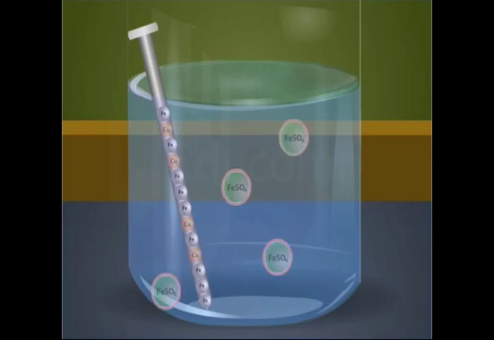The displaced copper then deposits on the iron nails in the form of a reddish brown coating. Since in this reaction a more reactive metal, iron, displaces a less reactive metal, copper, from its compound, it is a displacement reaction.